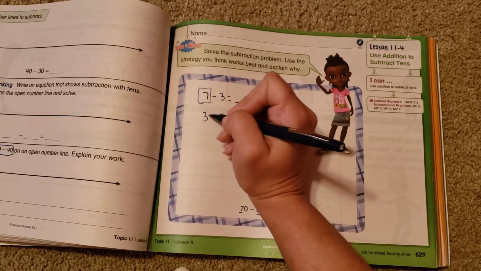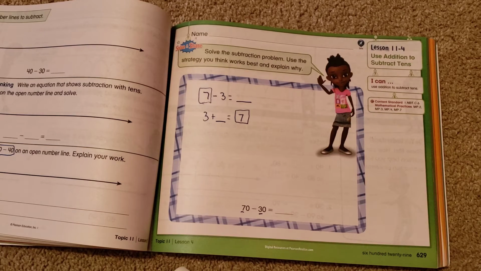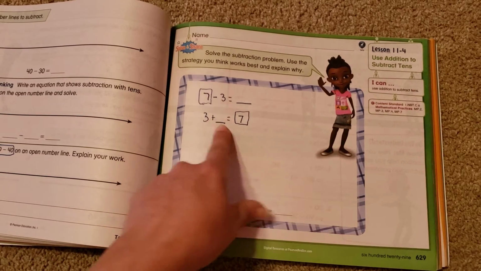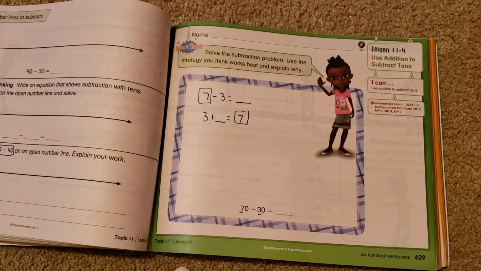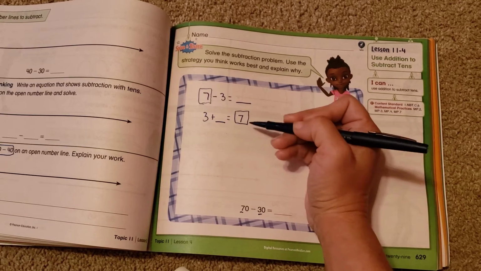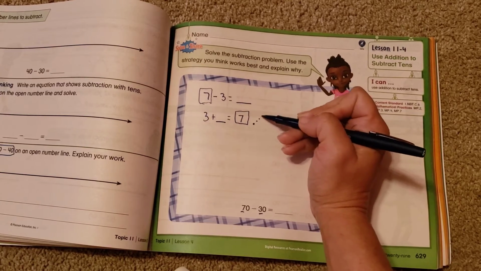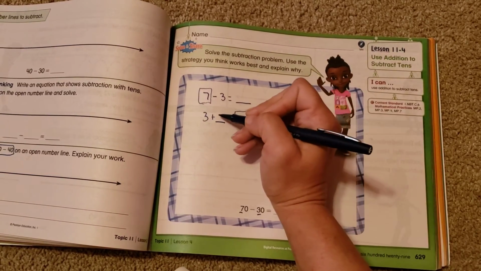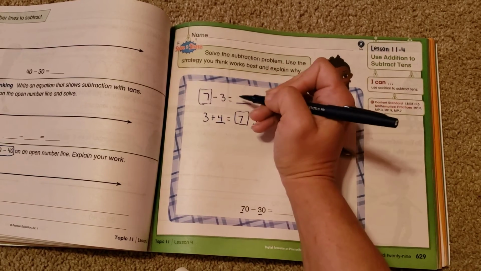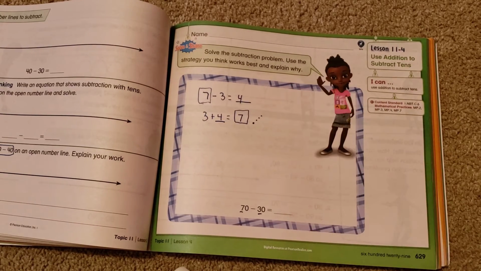So 3 plus something is going to equal 7. What goes in this blank is going to go in that blank too, because they're related. If we're at 3, how many do we need to add to get to 7? 3, 4, 5, 6, 7. We know that 3 plus 4 equals 7, so that means that 7 minus 3 equals 4. It's the same number because they're fact families, they're related.